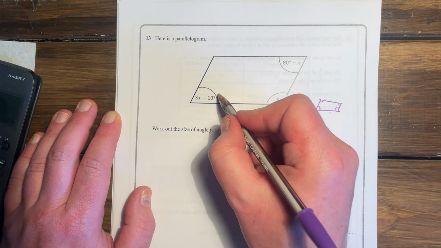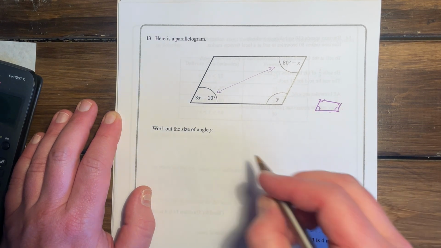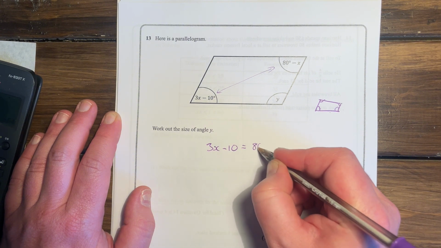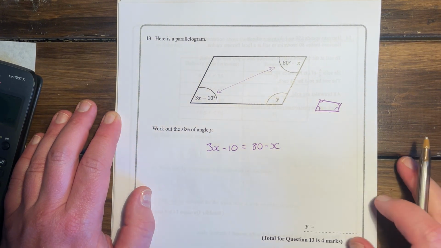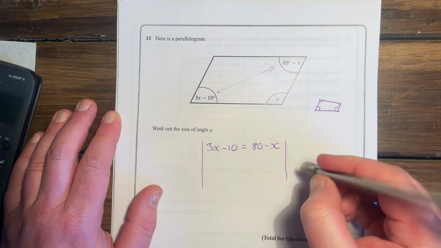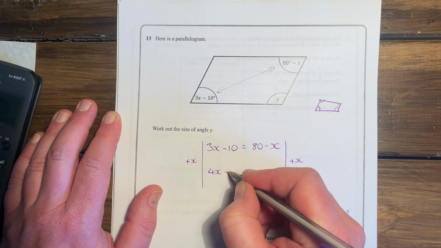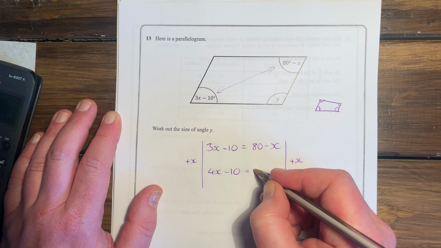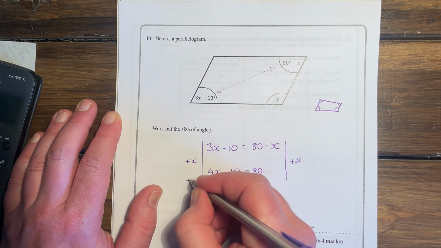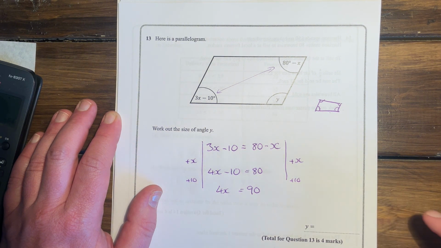So first thing I'm looking for here is those two angles are the same as each other. And if two things are the same as each other, you can write them with an equal sign in between them. So we've got 80 minus x. Now we've got a little bit of a solve to do. I am going to first of all eliminate this minus x by adding x. That should now give me 4x minus 10 equals 80. Then I'm going to eliminate this minus 10 by adding 10. That's now going to give me 4x equals 90.